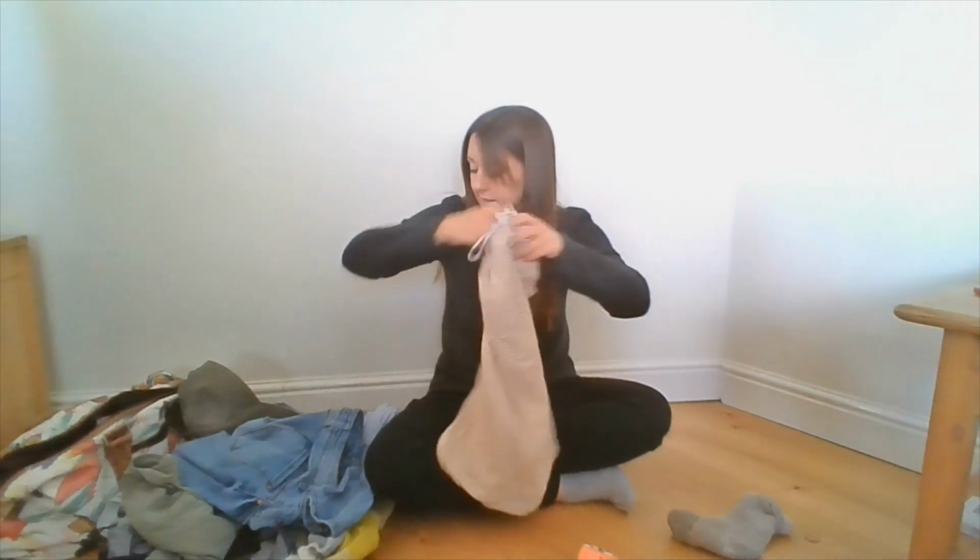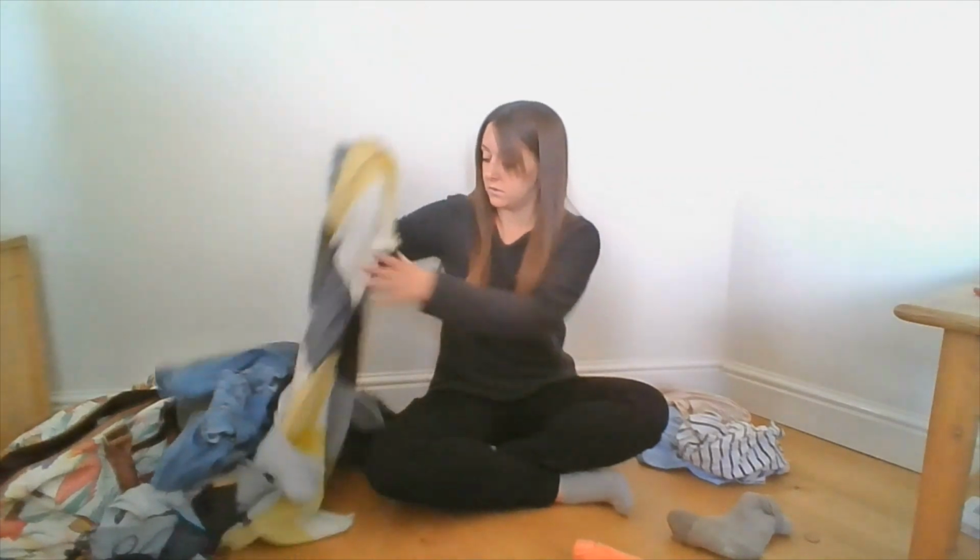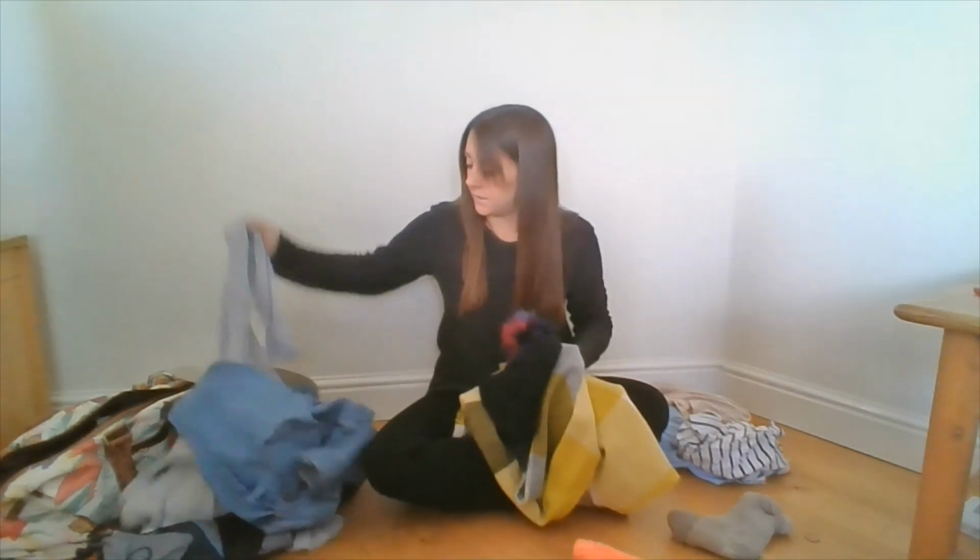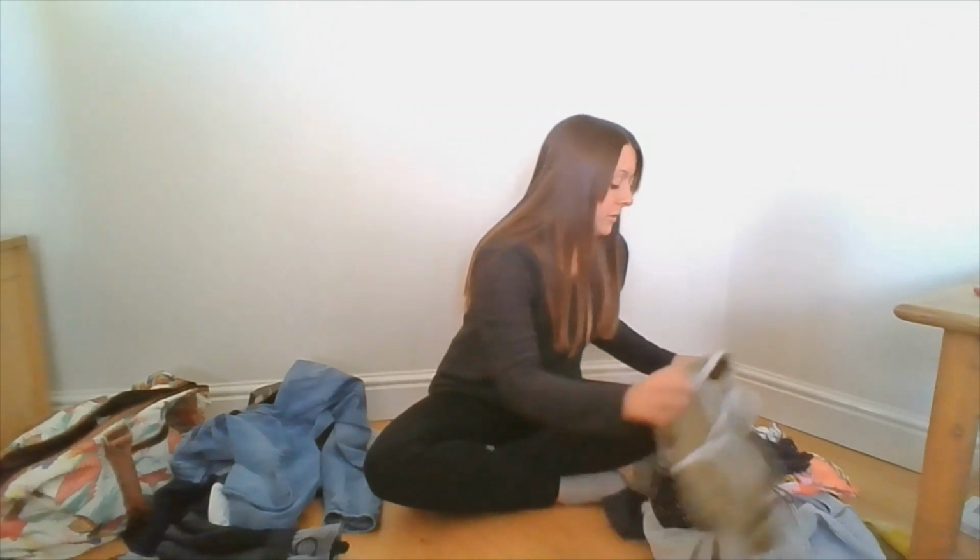Or you could do everything that's stripy in one pile, everything that's green in another pile, everything that you wear in the winter in another pile. So you put your scarf and your hat and your jumper in another pile. So there's lots of different categories that you could sort your clothes into. You could do sizes, big, small, how they feel, what they look like.